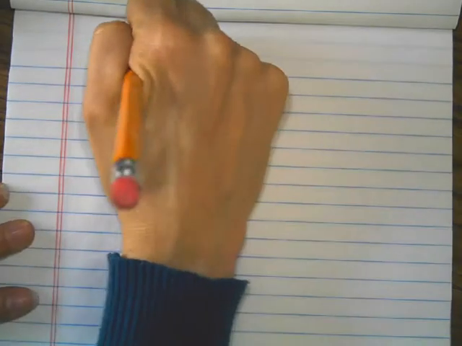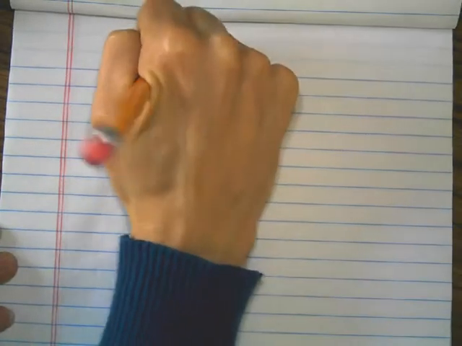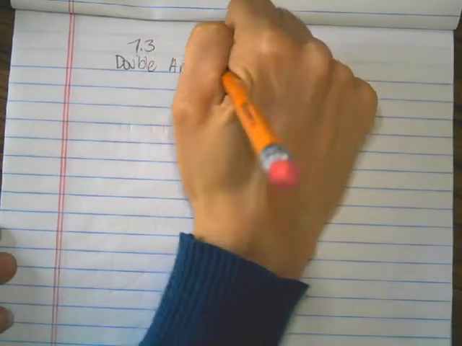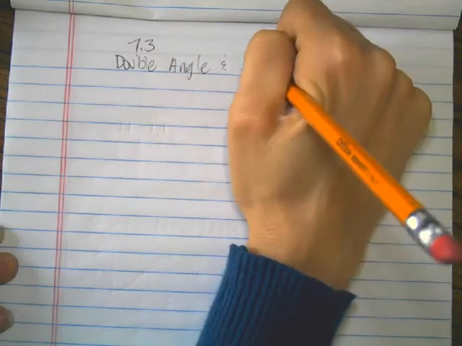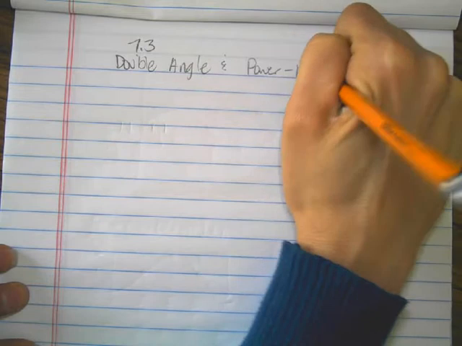Okay, today we're going to talk about the double angle. This is 7.3. And we're going to talk about the double angle and power reducing formulas.